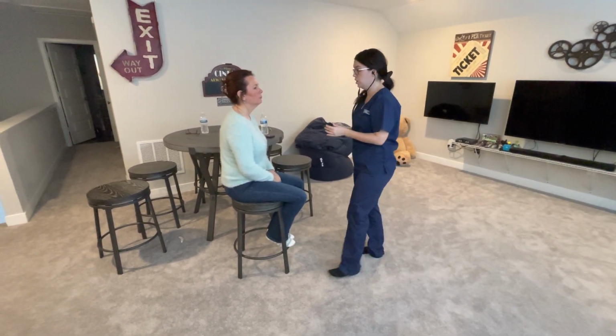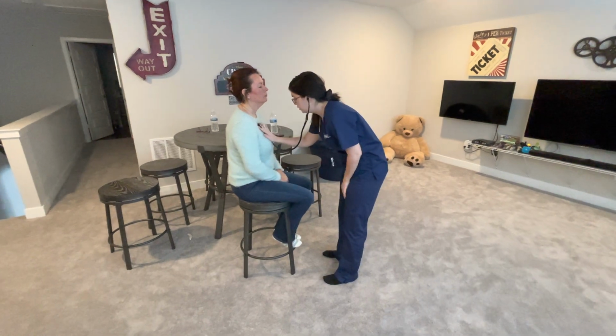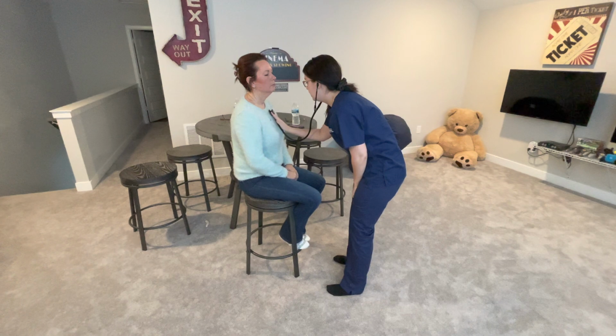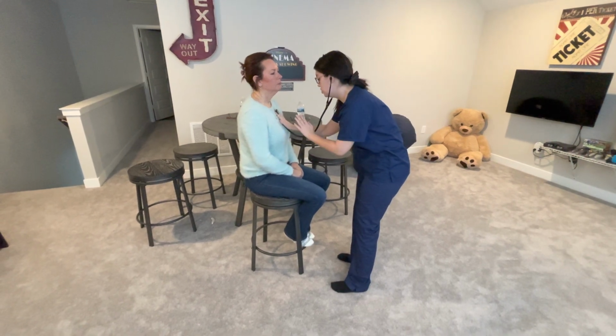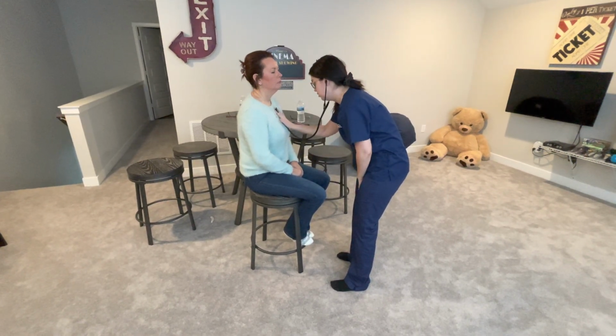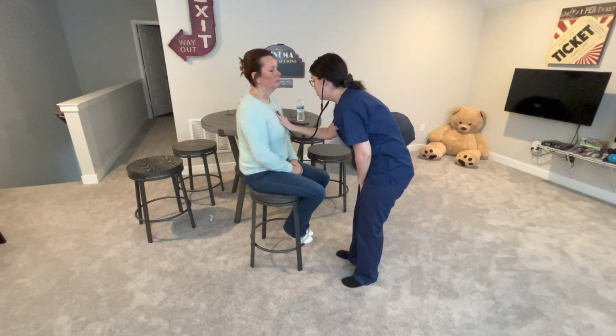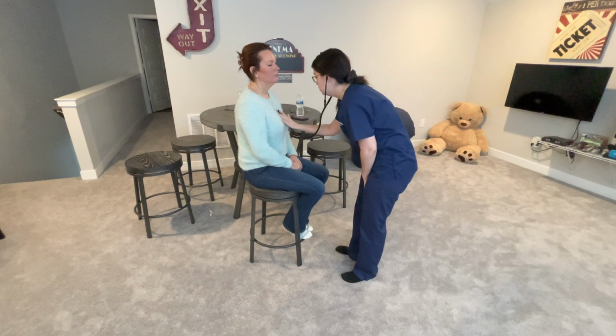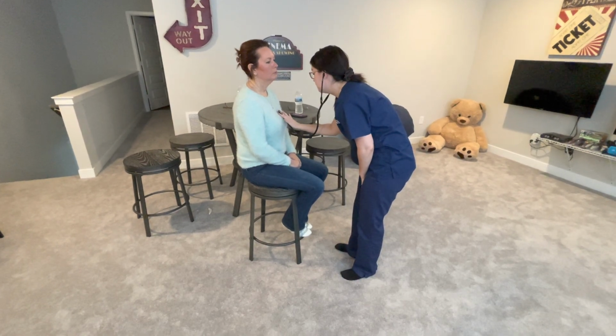I would start on the right side, which is aortic, on the 2nd intercostal space. Then on the left side is pulmonic on the 2nd intercostal space. Go down to 3rd, which is Erb's point, 4th, which is tricuspid, and then 5th, which is mitral.